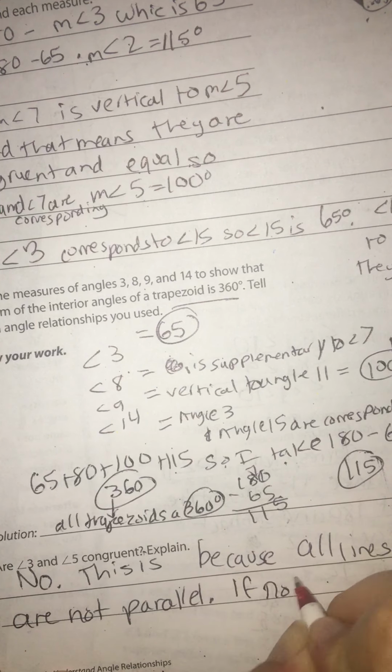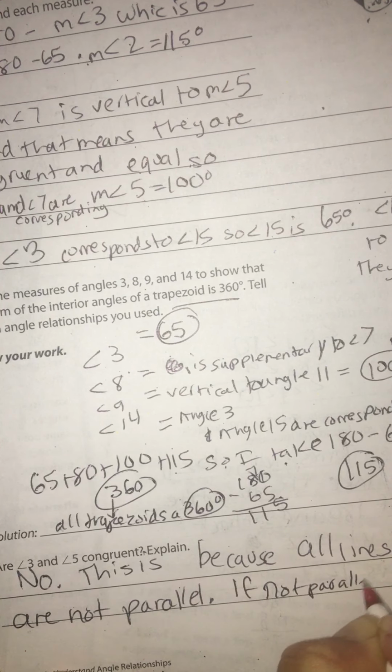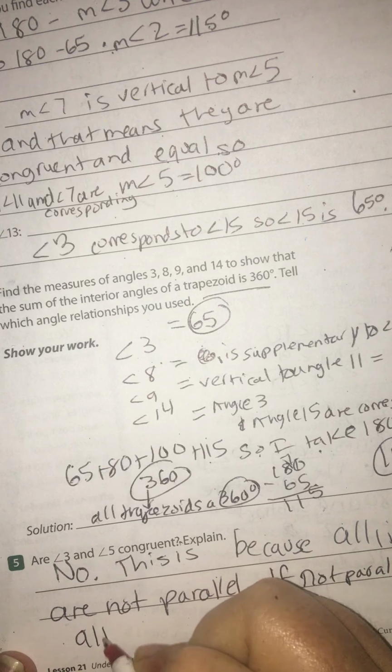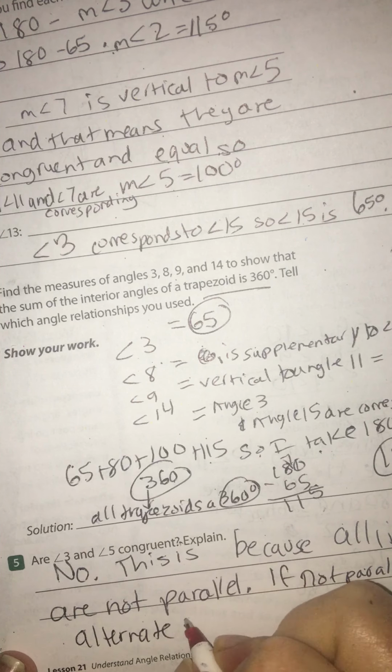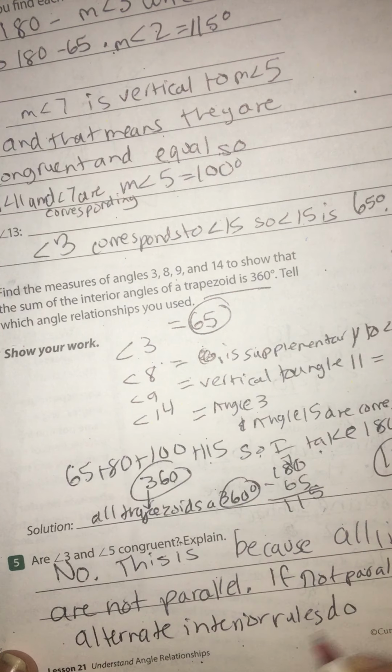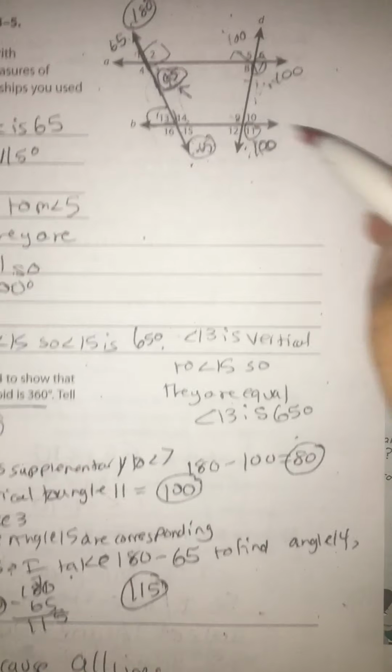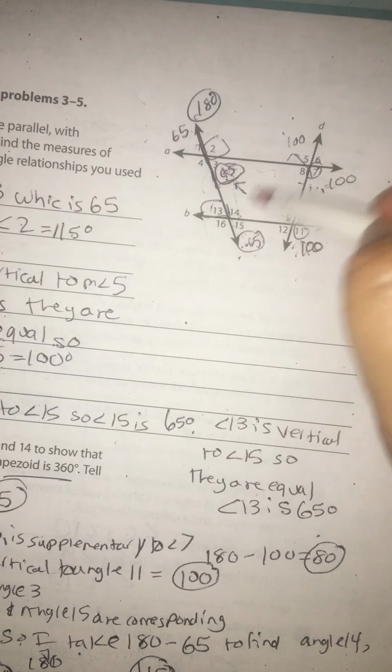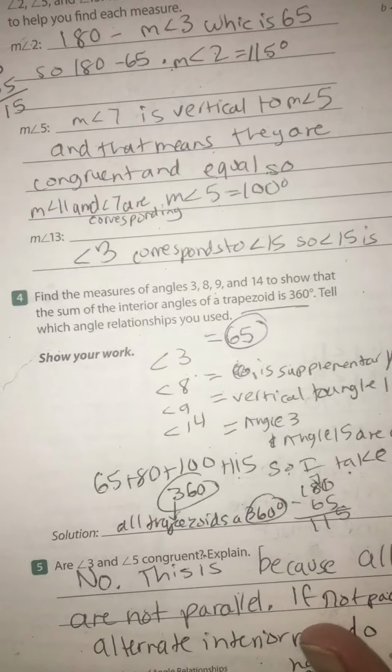If not parallel, alternate interior rules do not apply. So the first thing to check on any quiz is, do I have these two sets of parallel lines? If this is slanting and this is slanting, you don't have parallel lines and you can't use those rules.